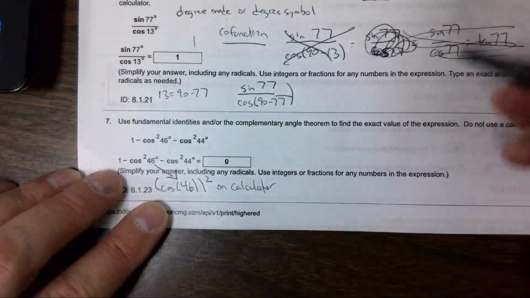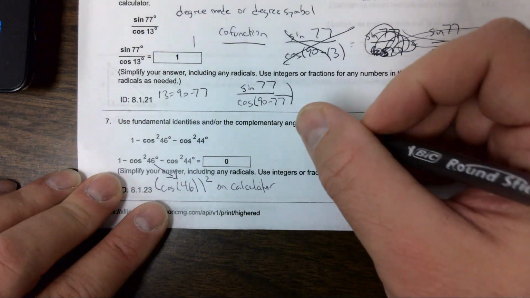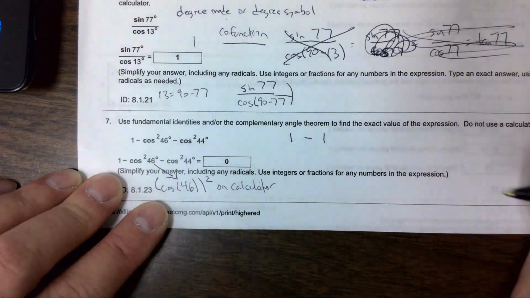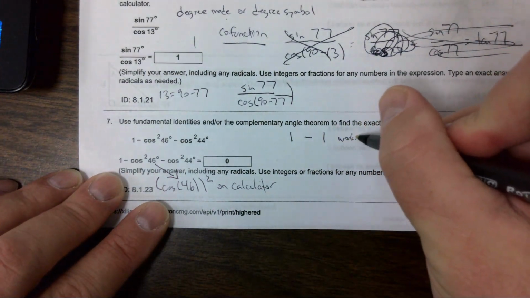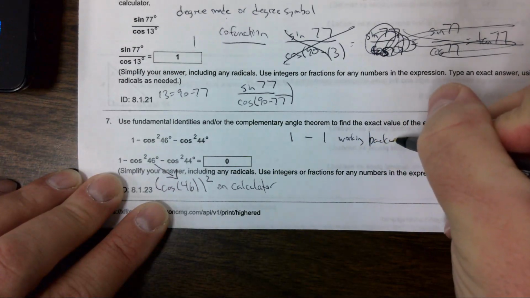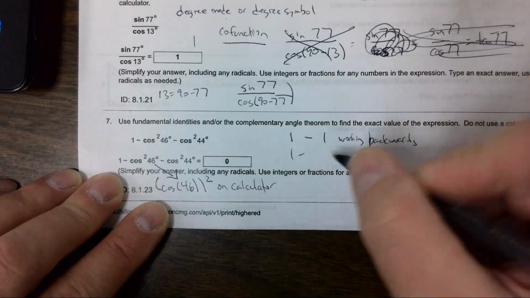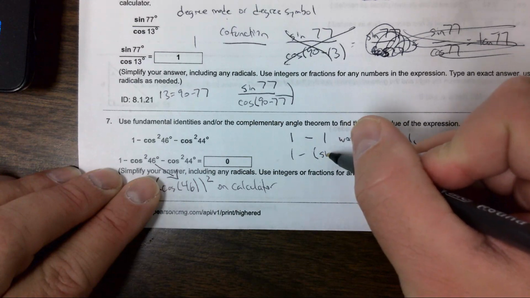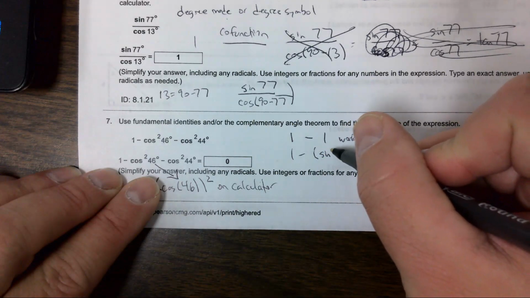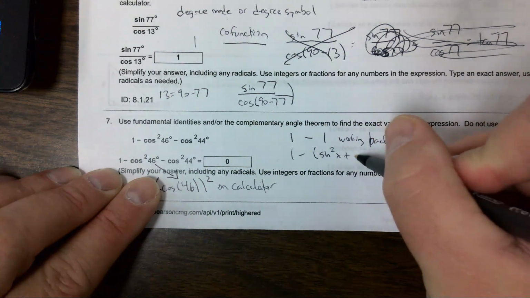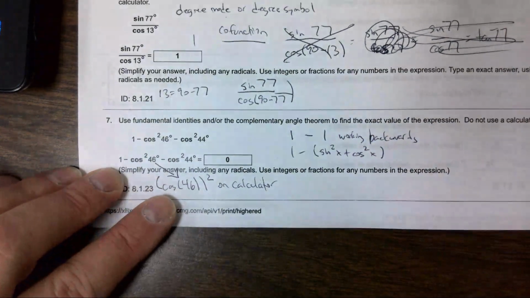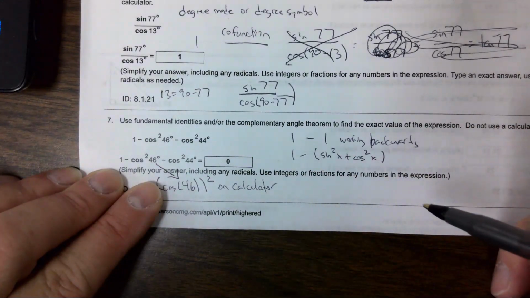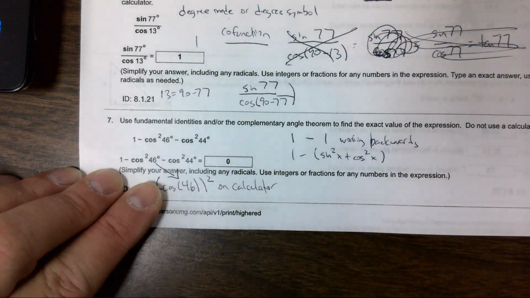Now this one probably, like, if you did the work, which I know you probably don't want to do, it'd be like 1 minus 1 if we work backwards. And so then this would be something like sine squared x plus cosine squared x. Okay, well, what if it were rewritten?